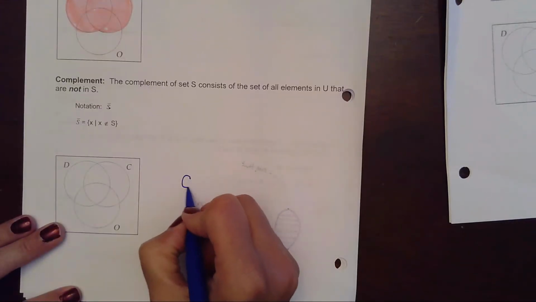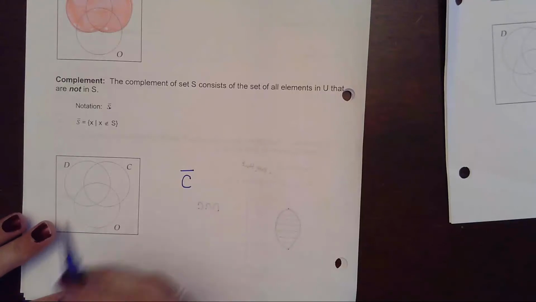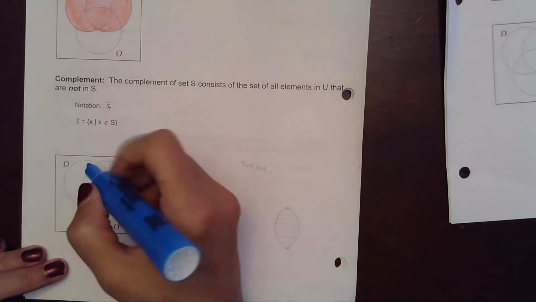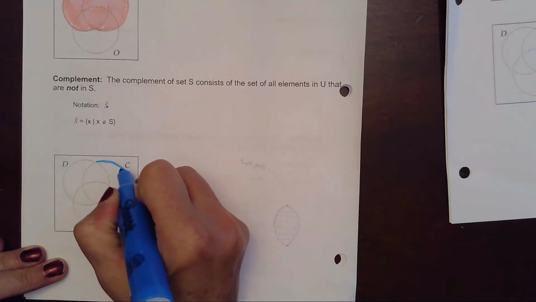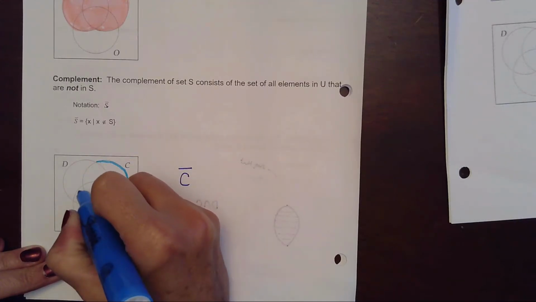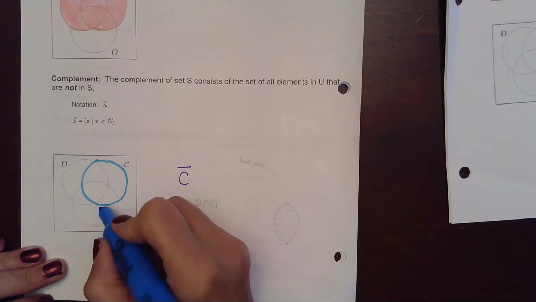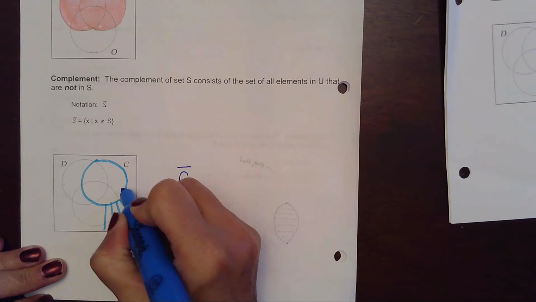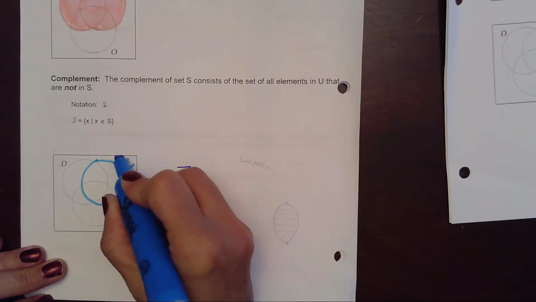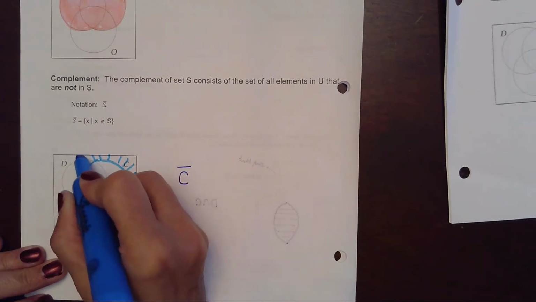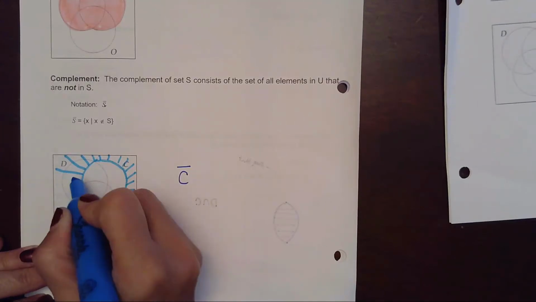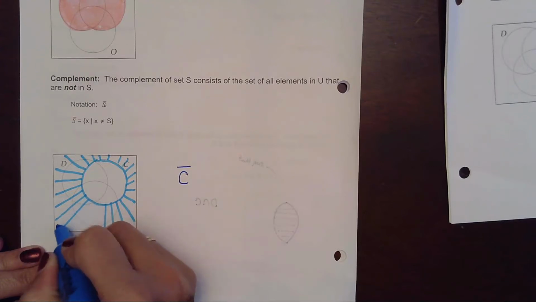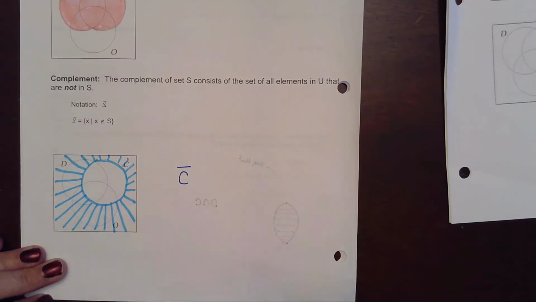So if I say let's draw C bar, we want to shade in everything that doesn't belong to C. You want everything but C. That's what's called the complement. You want to shade in everything. You want to include everything except for C. You want all the members that aren't in C.